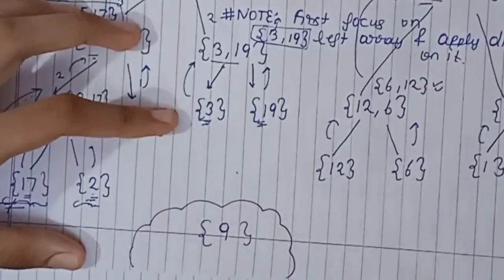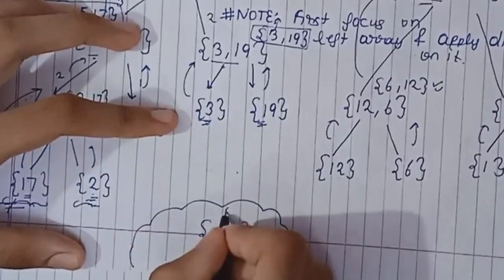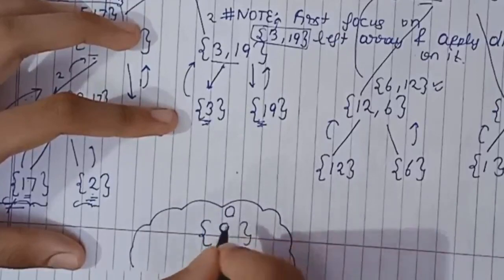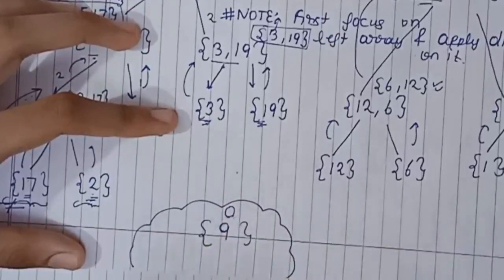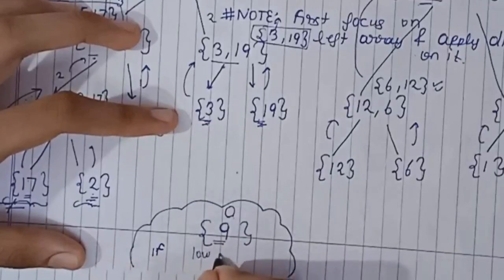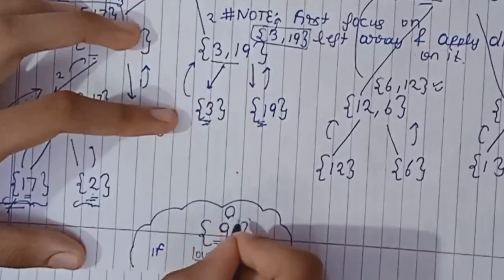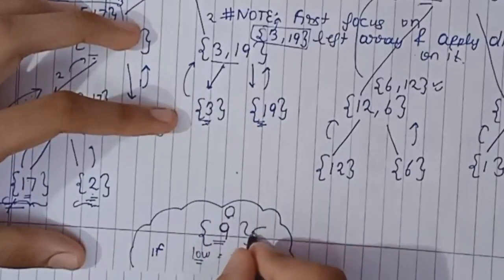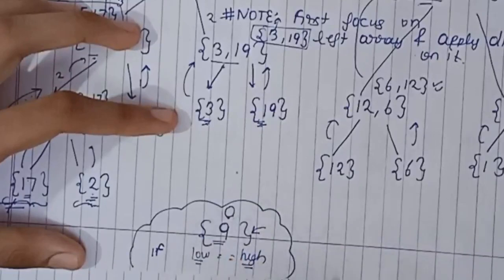So now you will note that its starting index is 0 and its ending index is 0 also. So my base condition to check a single element array will be if low is equal to high, because whenever low is equal to high, that is, starting index and ending index are the same, then it implies that we have got a single element array, and now here we need to stop.